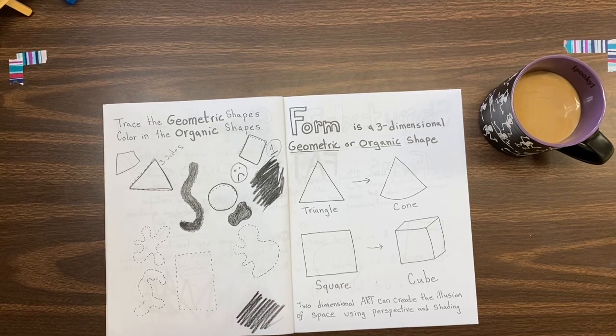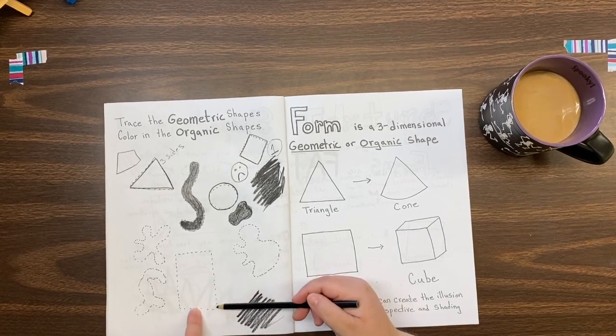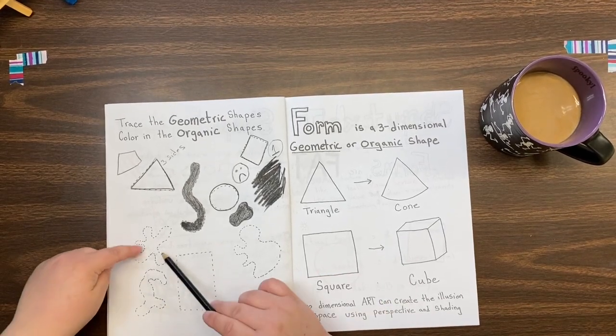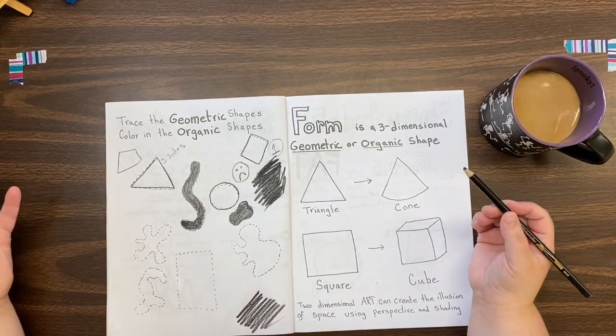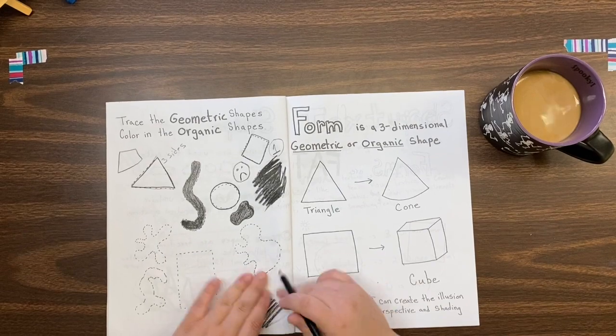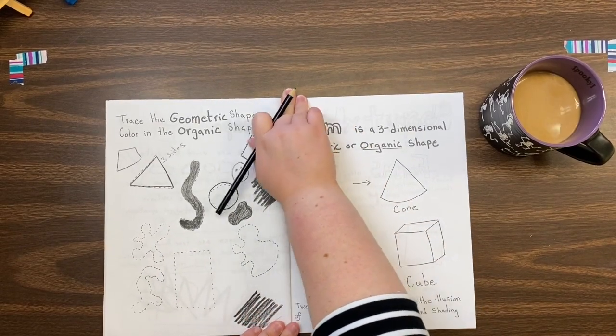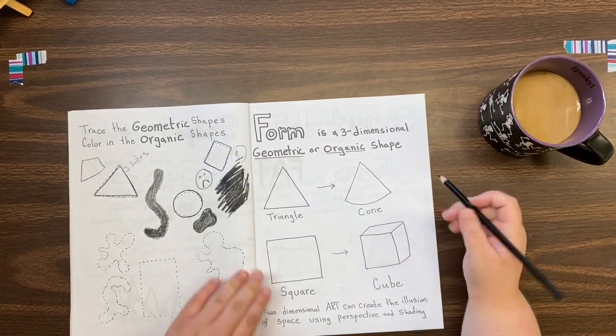Trace it if it's geometric. So if it has a rule, I trace it. If it doesn't have a rule, if it's just kind of like a random blob, you just color it in. Okay, my friends, so I'm gonna have you pause the video and come back to me when you are done.